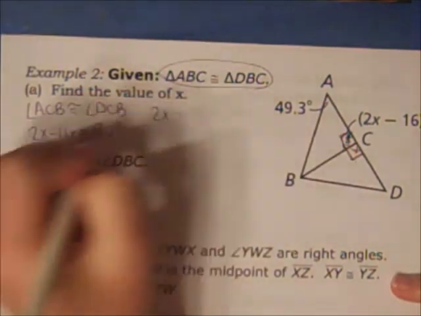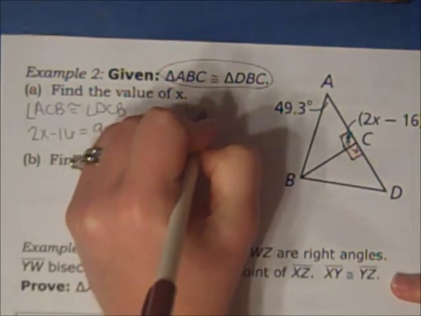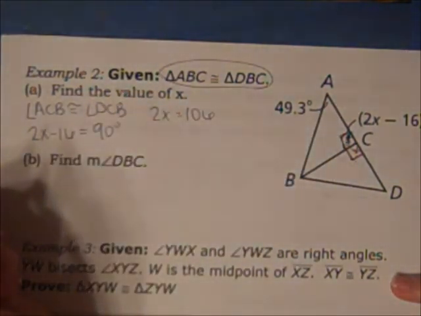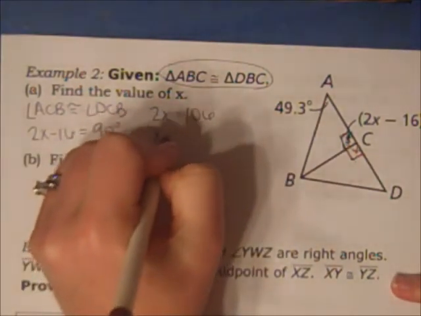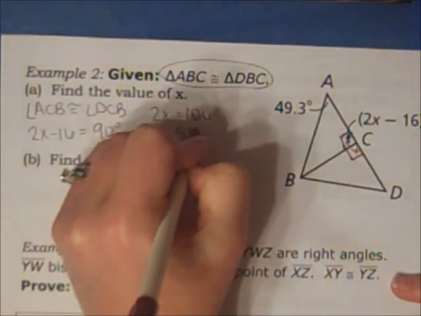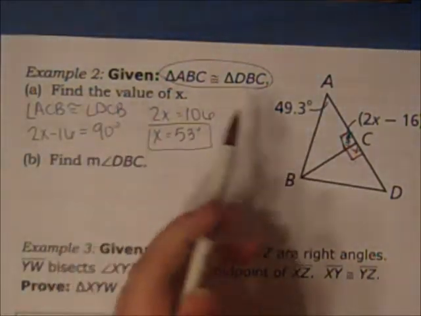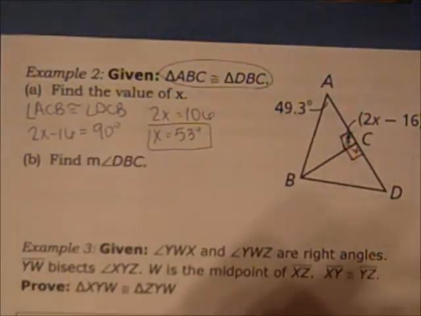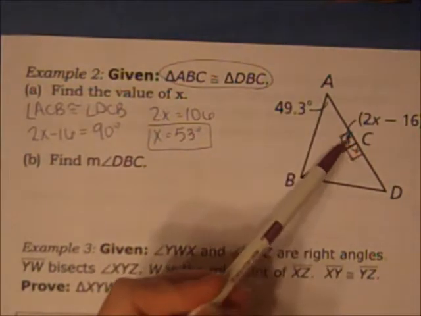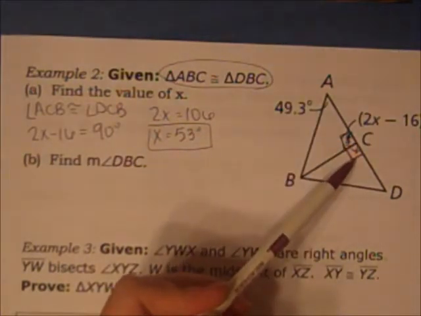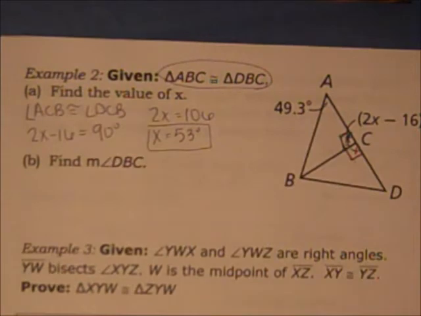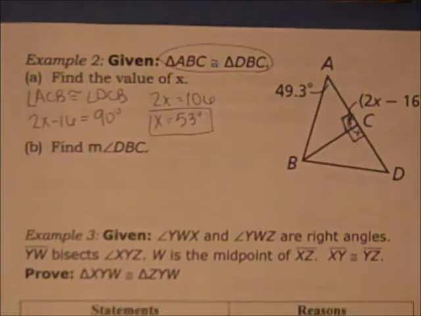So 2x is equal to 106. And then divide by 2, so x is equal to 53. I could ask you to justify this along the way at any time, so we've got to go back and know those theorems. This would actually be the definition of perpendicular, and then the definition of a right angle there, so be careful with that.